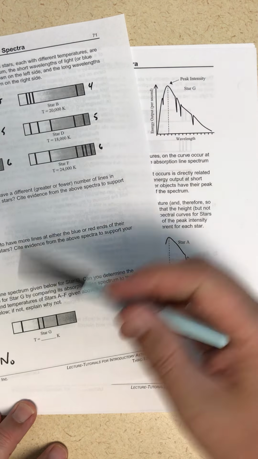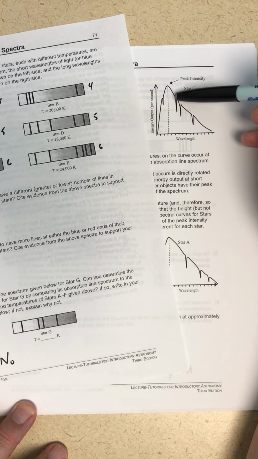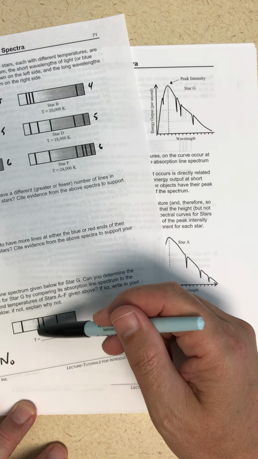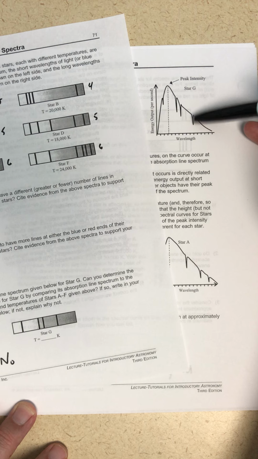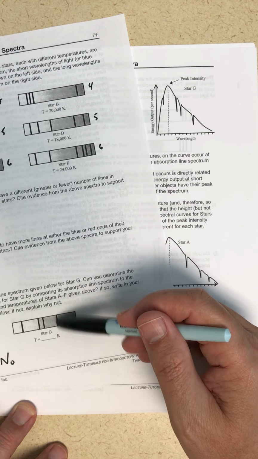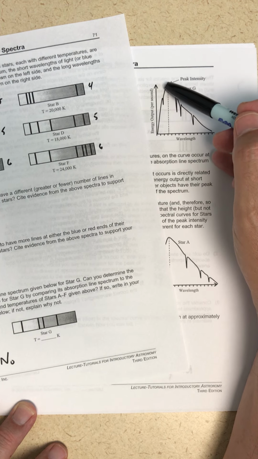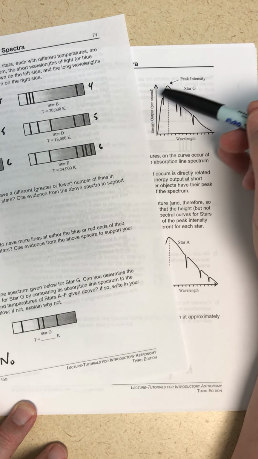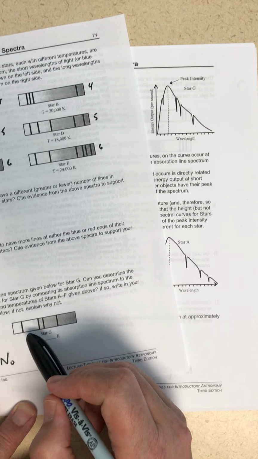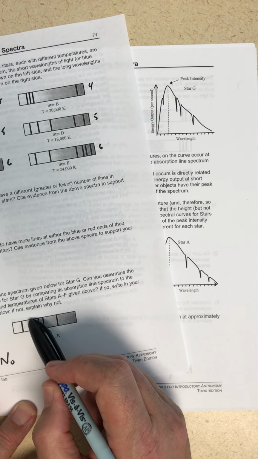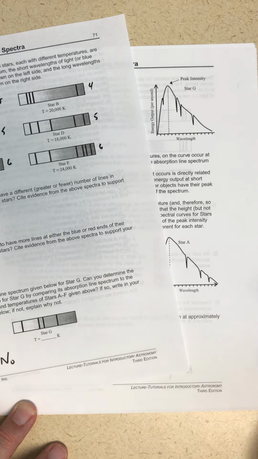So there's an absorption line, which is this one. There's a pair of absorption lines, so that pair. And there's the fourth absorption line is this one. So star G's spectrum is peaking right about there, sort of in between those two absorption lines, so the peak is actually right around there.